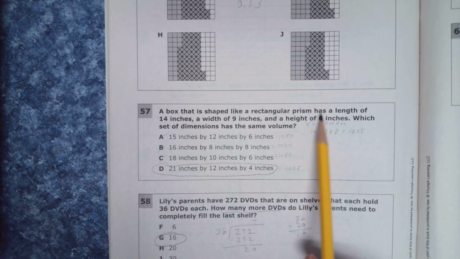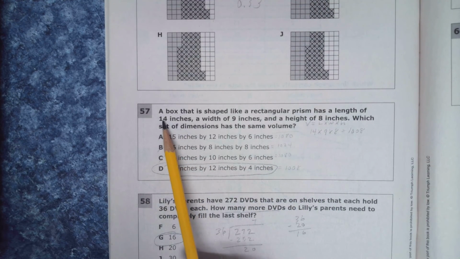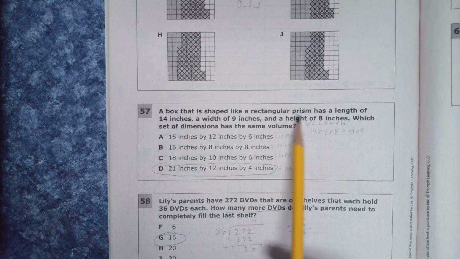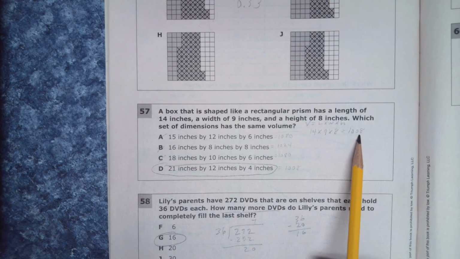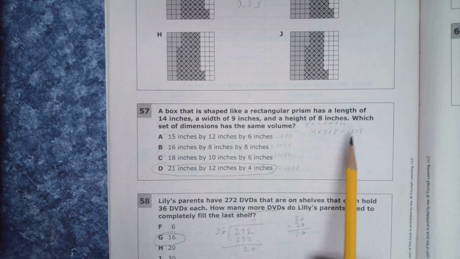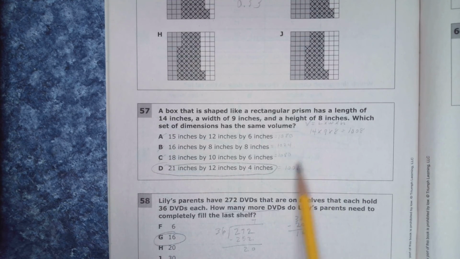Well, this rectangular prism has dimensions of 14 times 9 times 8. 14 times 9 times 8, you get 1008. So these two have the same volume, so it has to be choice D.